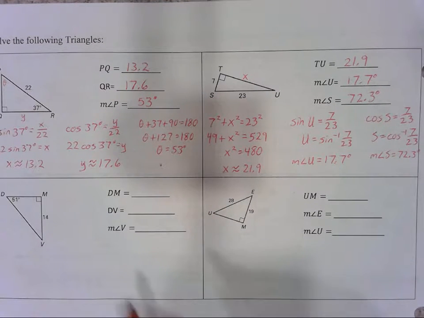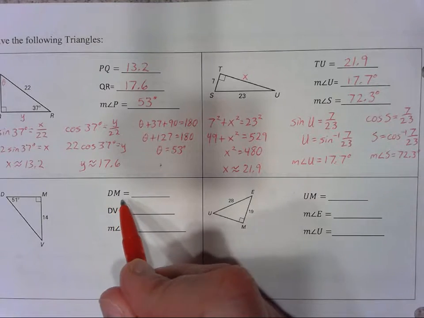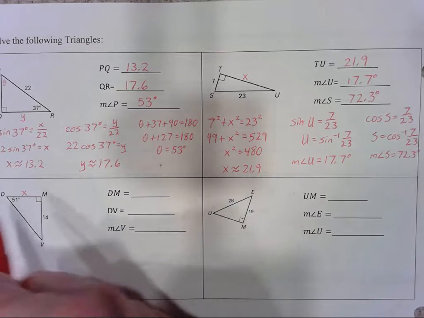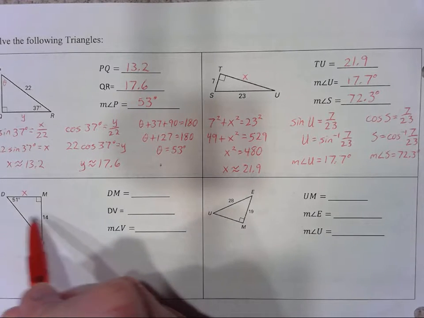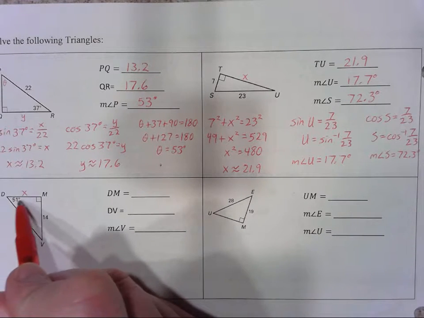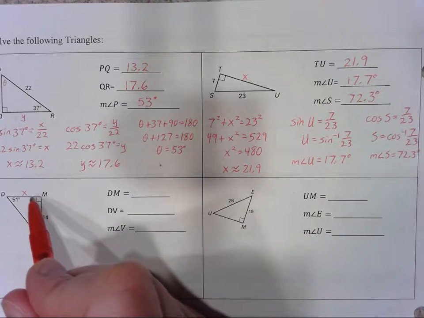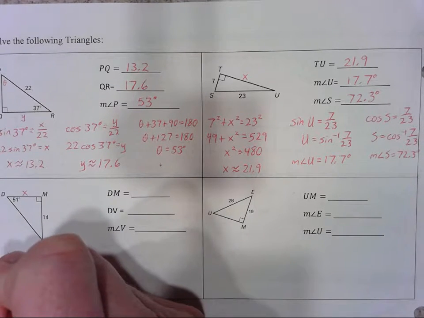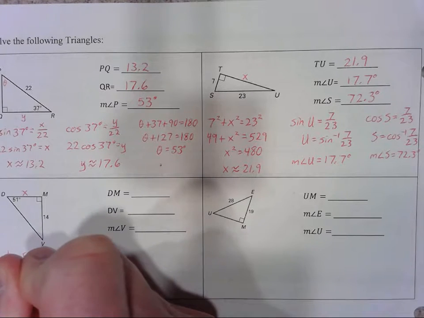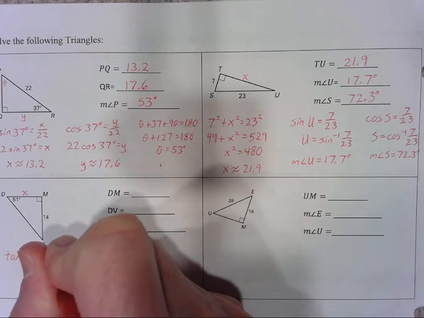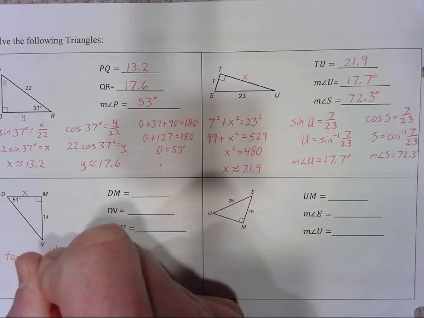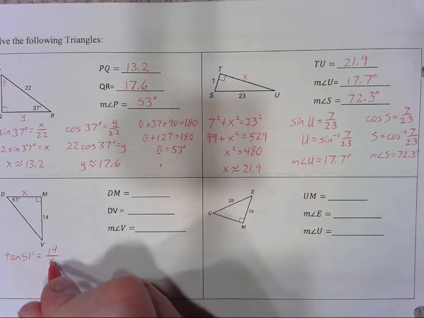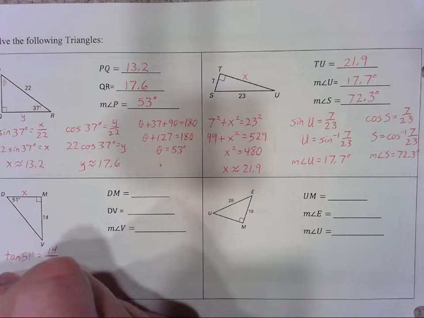Okay, the next one, we start by finding dm, so I'll treat that as my x. Given the angle, I have the opposite, I'm looking for the adjacent. Opposite and adjacent is tangent. So tangent of 51 degrees is equal to the opposite side divided by the adjacent side. Whatever's on the bottom multiplies over to the other side.